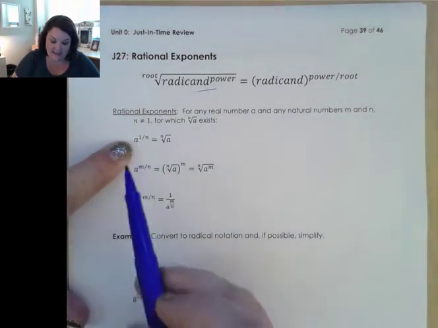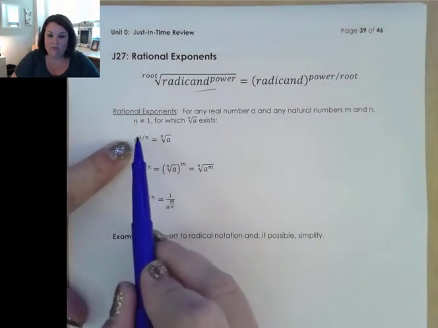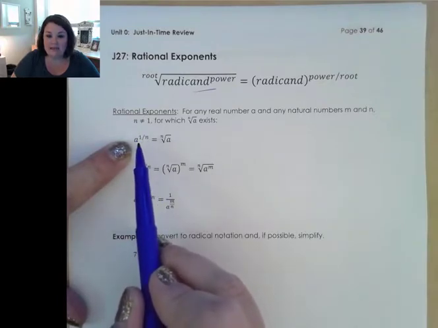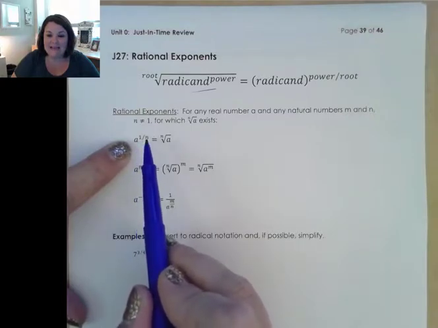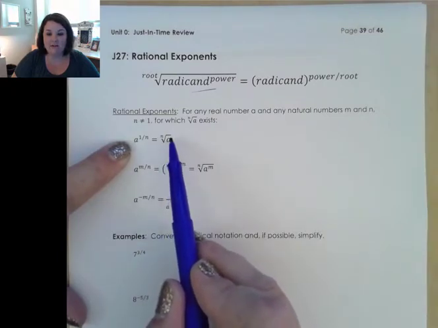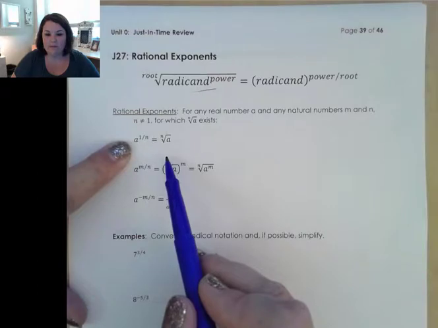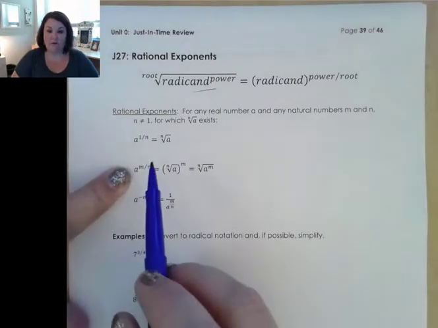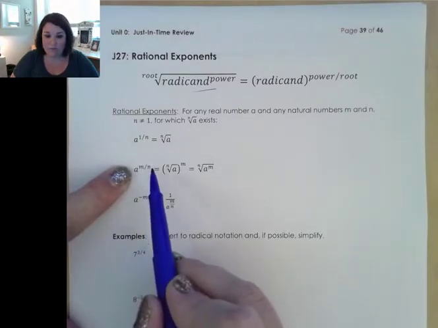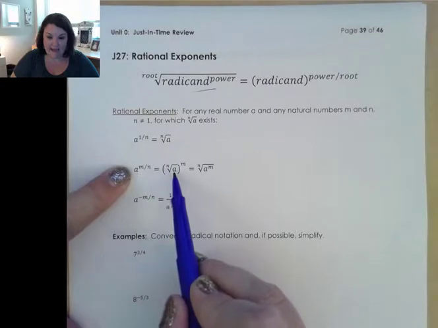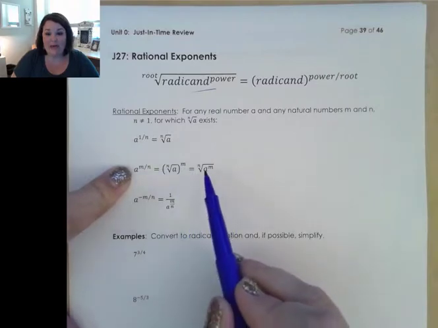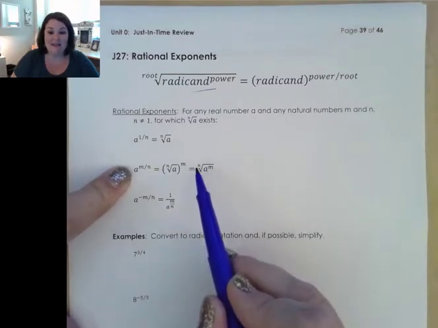So if I have a to the 1 over n, remember the top number is your power, the bottom number is your root. So this is a to the first power, and we're taking the nth root of it. So we can write it as the nth root of a to the first power, and then the first power we don't have to write. If we have a power other than the first power, a to the m over n, we would write that as the nth root of a and then raise it to the m power. Or we could actually do the power first. We can do a to the m power and then take the nth root of it.